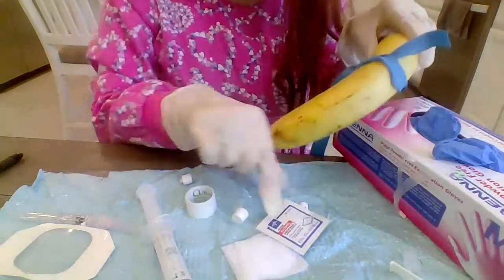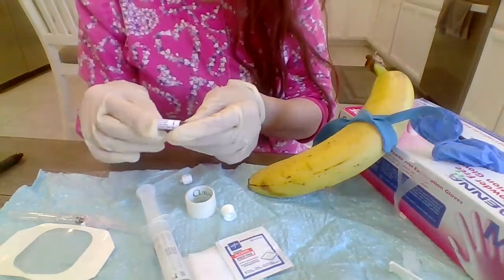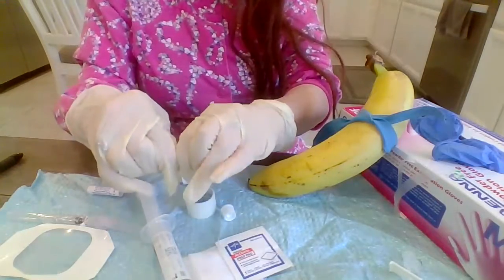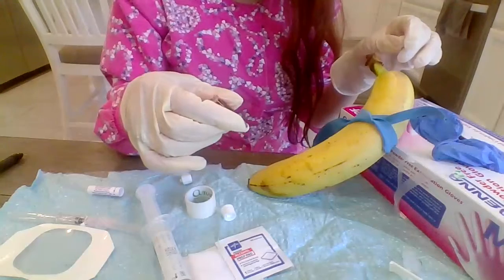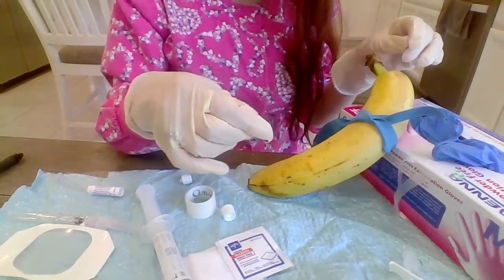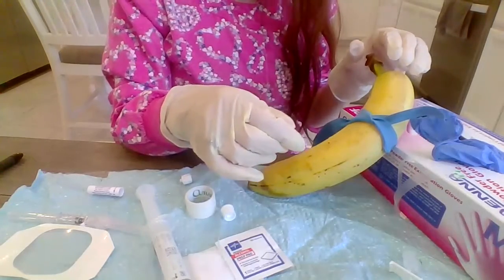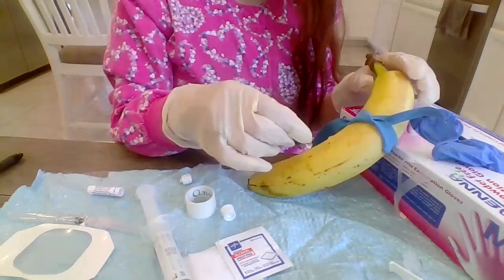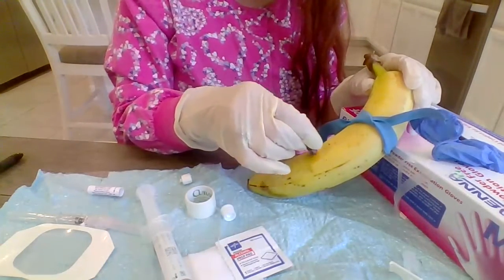Let's see here. I'm going to go ahead and open this and then break it, and then let it soak. Now I'm going to clean the area in a circular motion from inside to out.